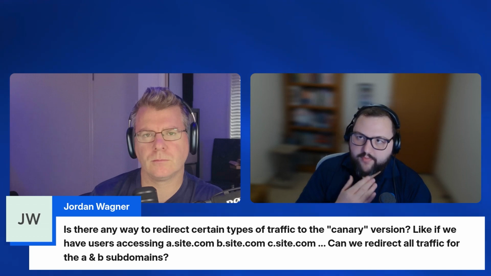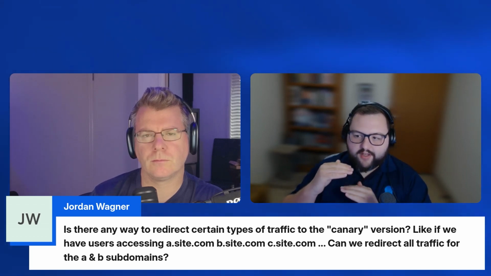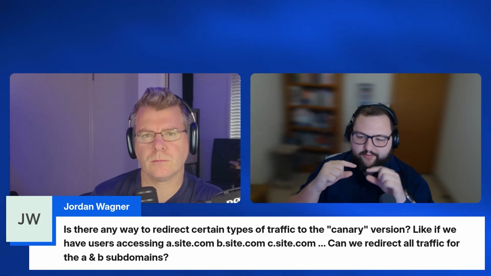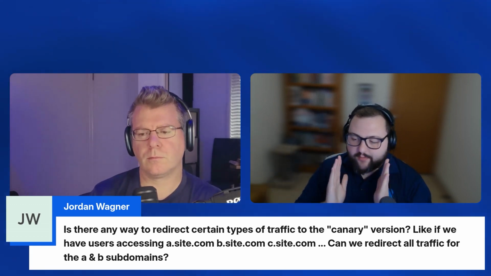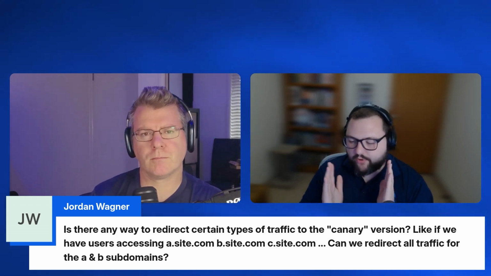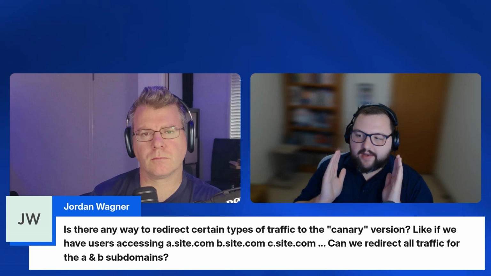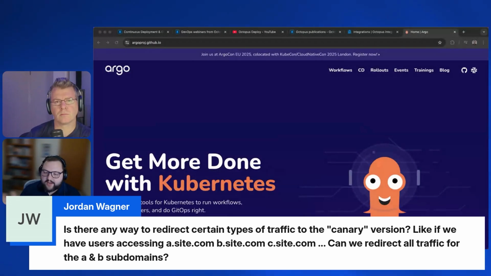So the best way to deal with it in Kubernetes is to build a house of cards where at the base you've got Argo Rollouts and your service mesh like Istio. And as you roll your changes out, that base controls that routing for you.